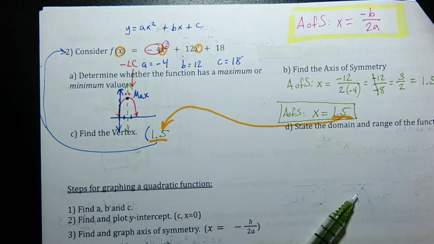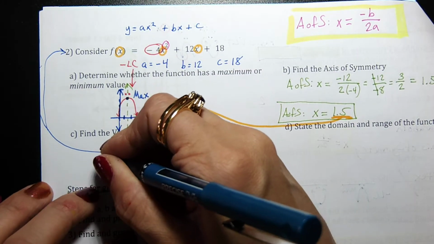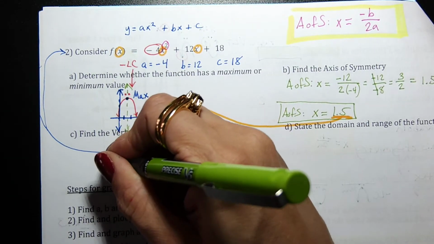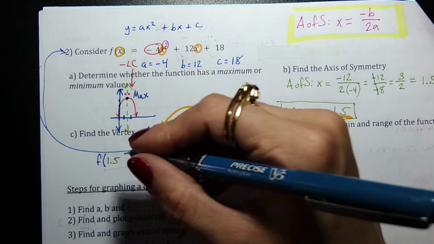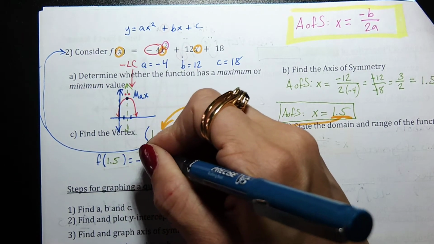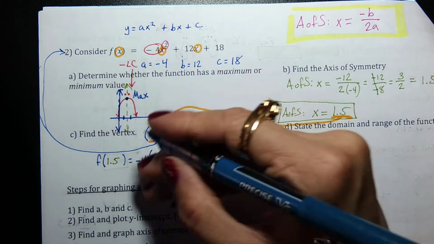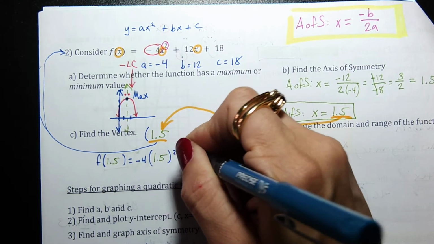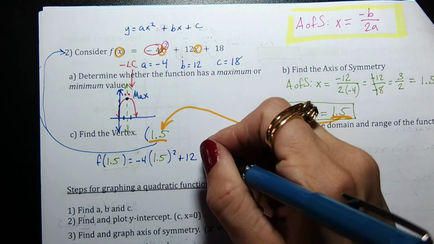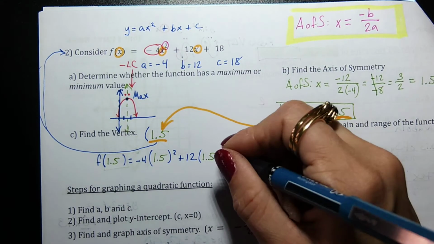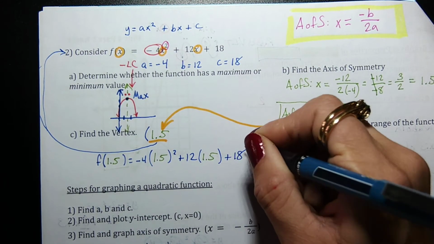So you're not always going to have to write this out, but just so you remember where the heck the y value came from, we're going to go ahead and show what we are doing. We're going to plug 1.5 into the equation for x. So negative 4 times 1.5 squared plus 12 times 1.5 plus 18.